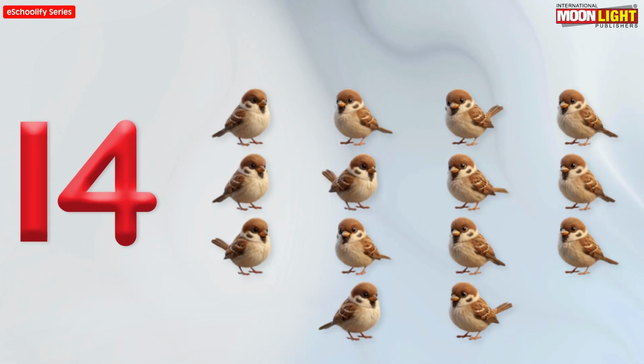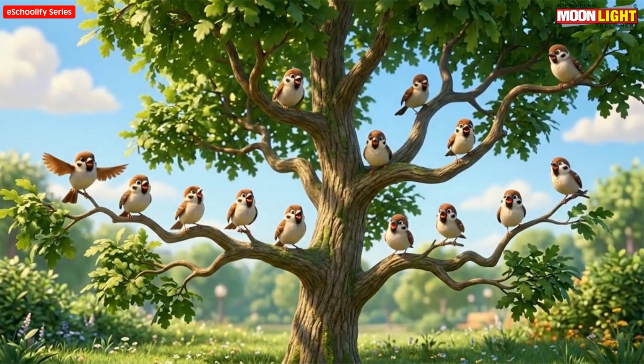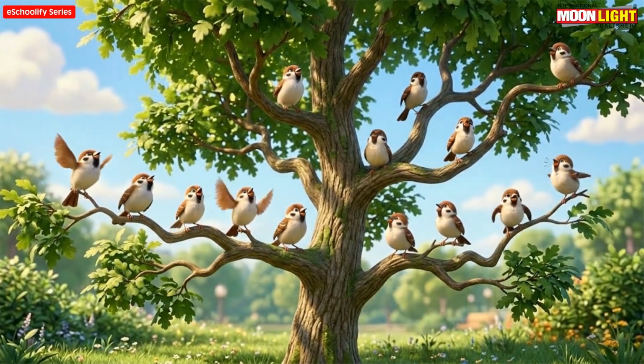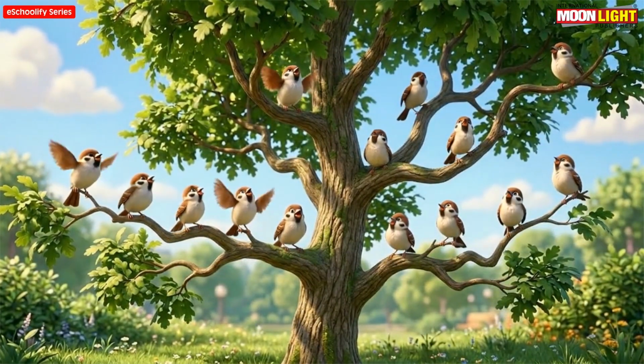Sparrows. Let's count with me. How many sparrows are there? 1, 2, 3, 4, 5, 6, 7, 8, 9 and 10, 11, 12, 13, and 14. Yes. Oh, 14 sparrows chatter cheerfully on the tree. They are looking very beautiful.